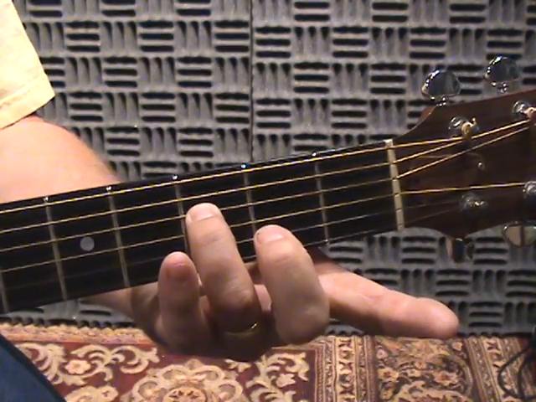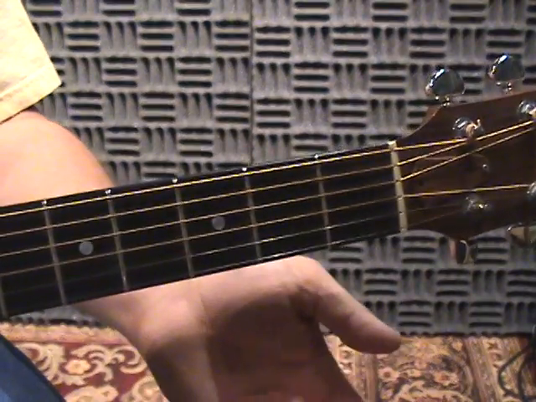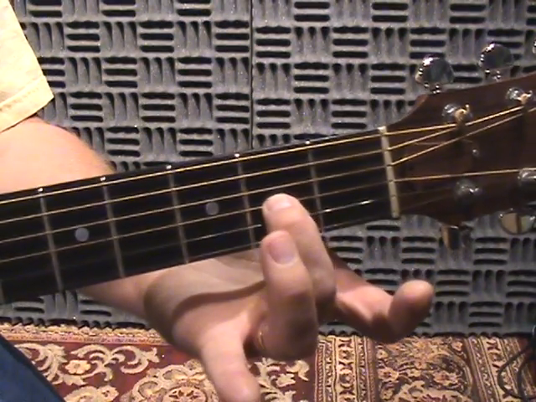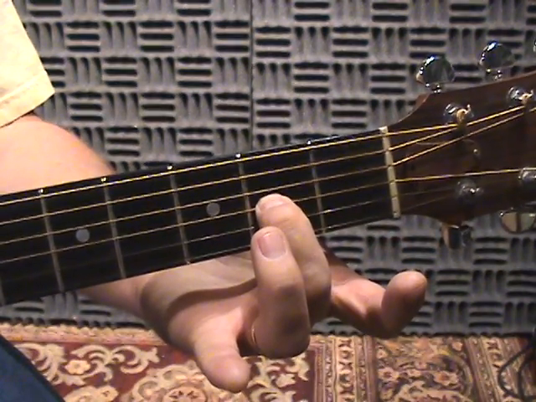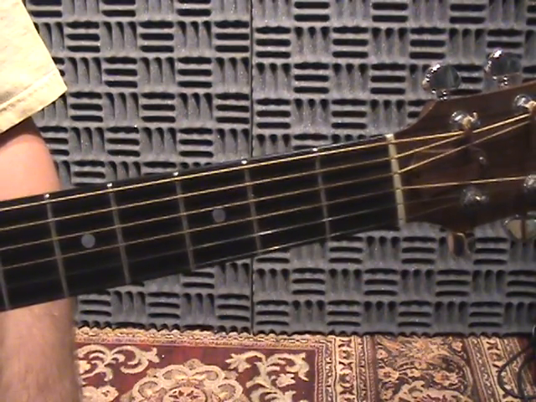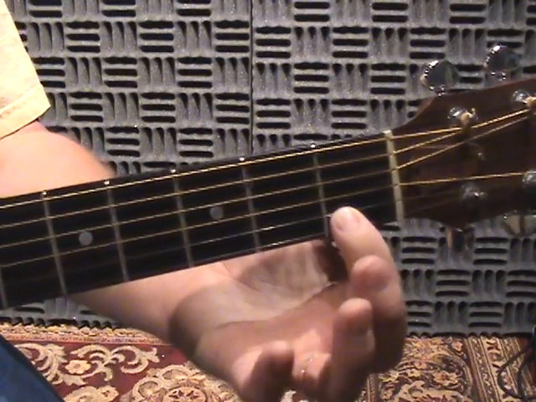The next note is G, played on the 3rd string, open. The next note is A, played on the 3rd string, 2nd fret. The next note is B, played on the 2nd string, open. The next note is C, played on the 2nd string, 1st fret.